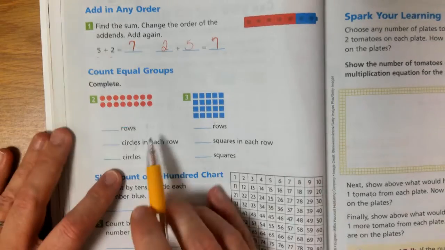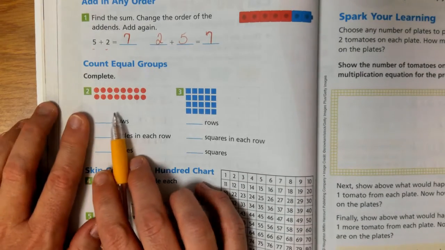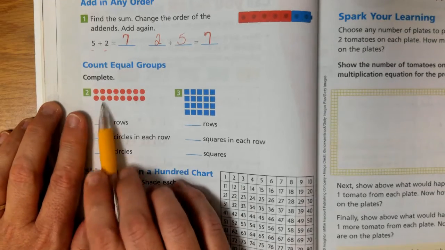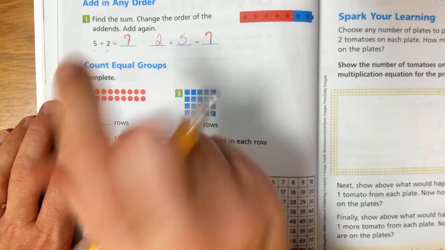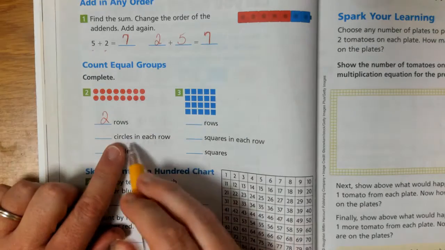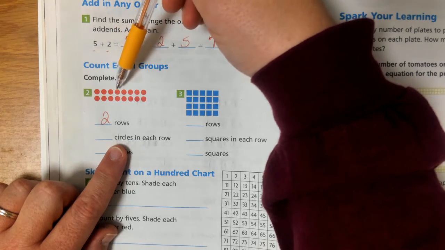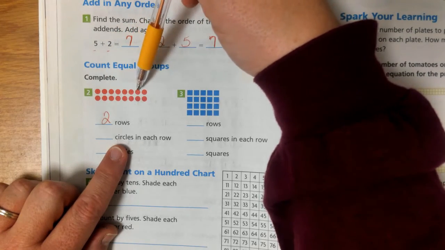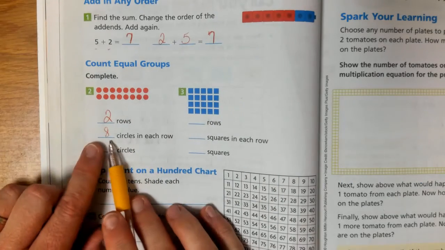Now we're going to figure out how many, we've been doing this a lot, right? In our previous lessons, in our previous module. We're going to figure out how many rows we have. We have 2 rows. How many circles are in each row? 1, 2, 3, 4, 5, 6, 7, 8. There are 8 circles in each row. So how many total circles are there?